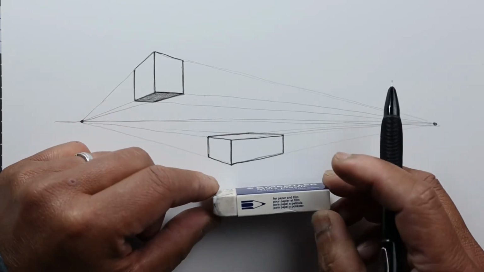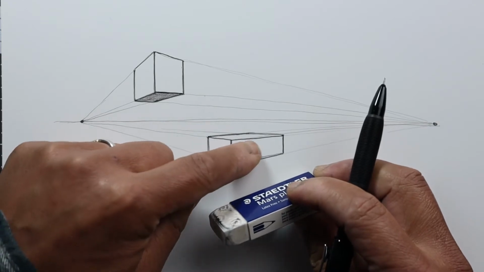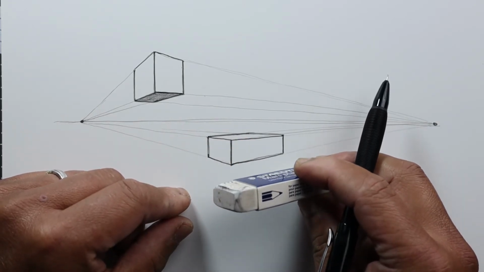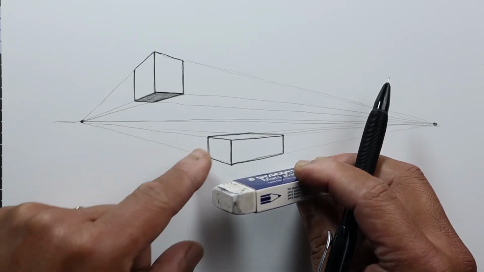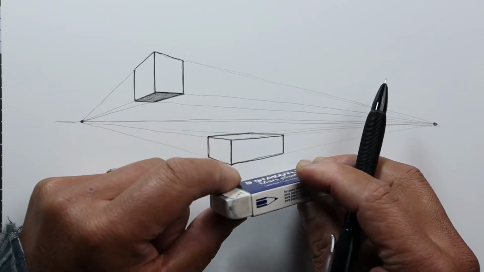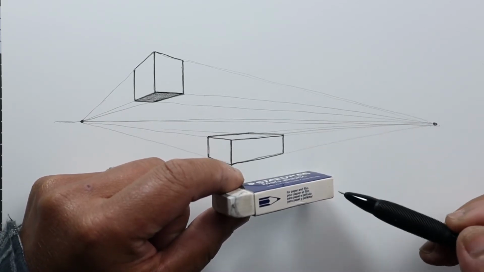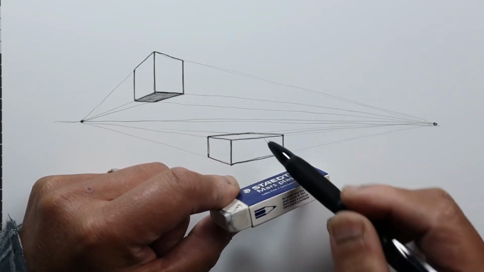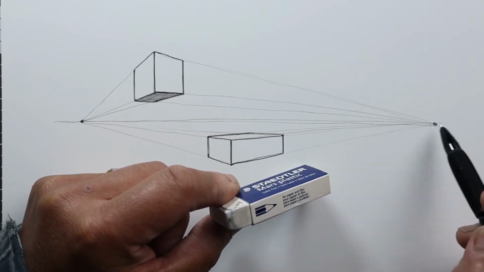When we look at this eraser, we're basically looking, when we compare it to this box we just drew, this is how it looks. Okay, where here's our vertical line staying parallel right there, and this vertical line, the top front corner, is parallel to this. Here's our sides, which are these, which disappear into this vanishing point.